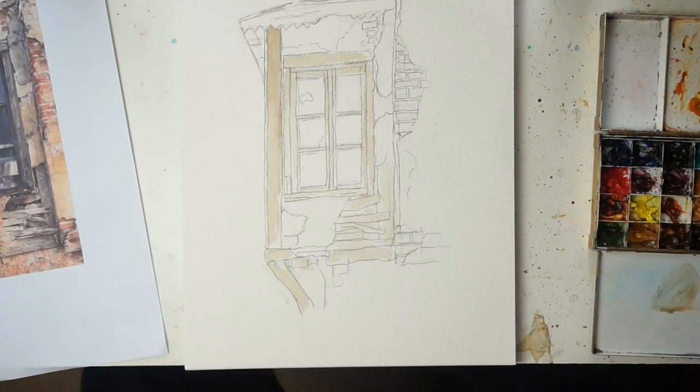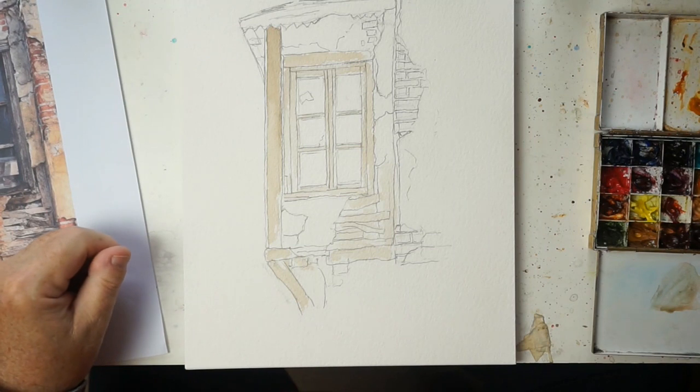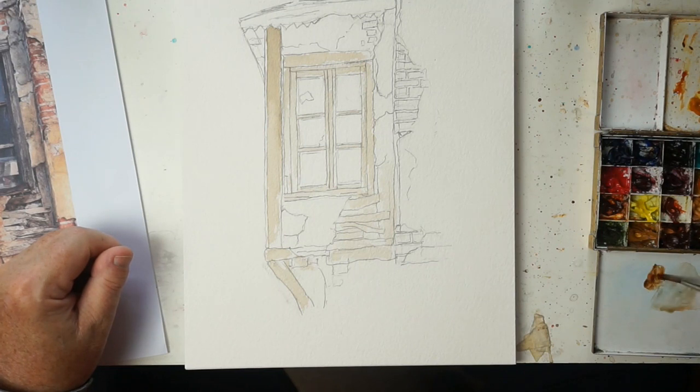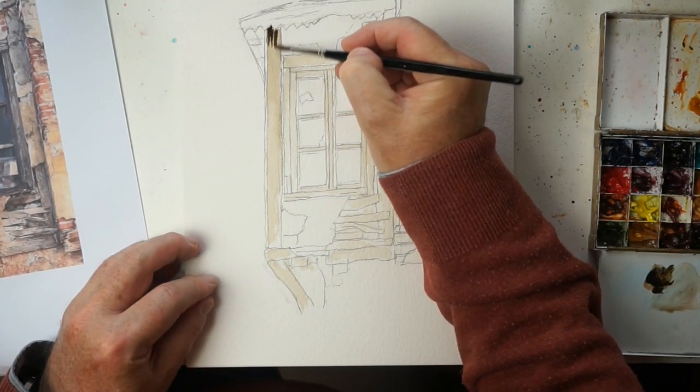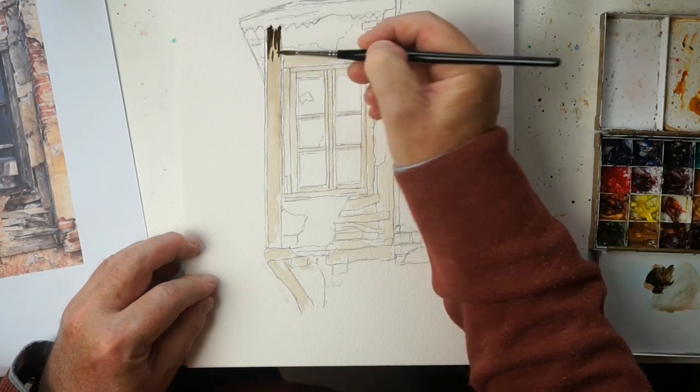Now, whilst that's still wet, I'm going to mix up the same two colours again, burnt umber and Payne's grey, but stickier, still on the brown side perhaps. So shadow mark coming down here, so I'm just going to bring that in.